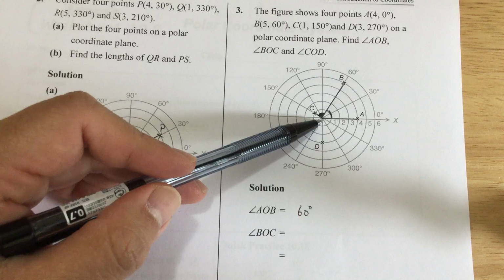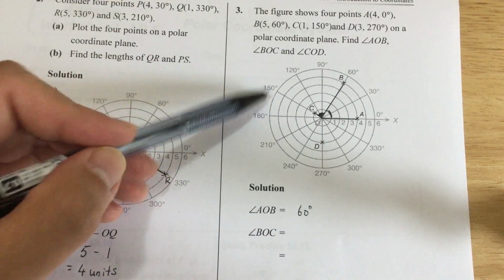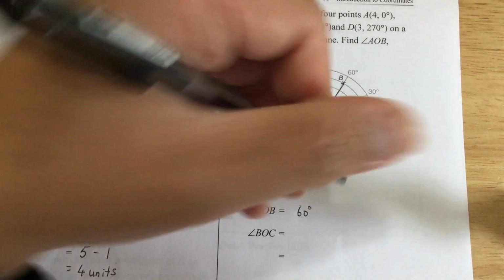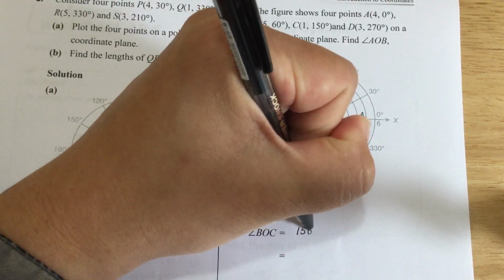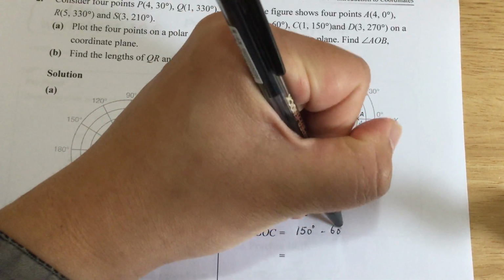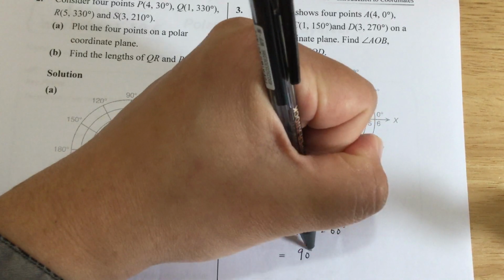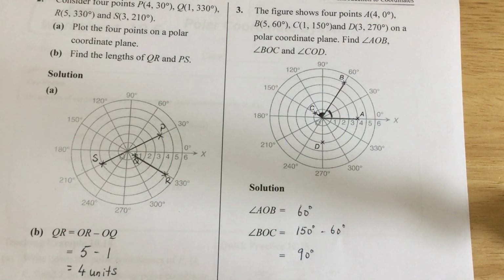So what you can do is that for C, you will see 150 degrees. For B is 60 degrees. So we have 150 degrees minus 60 degrees. So you have 90 degrees. So we have the BOC.